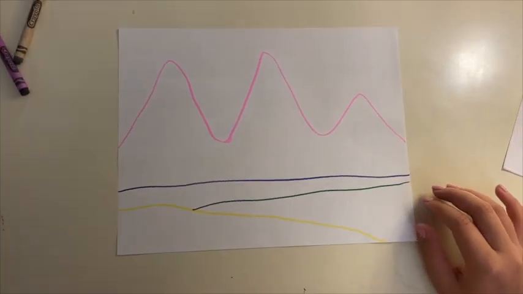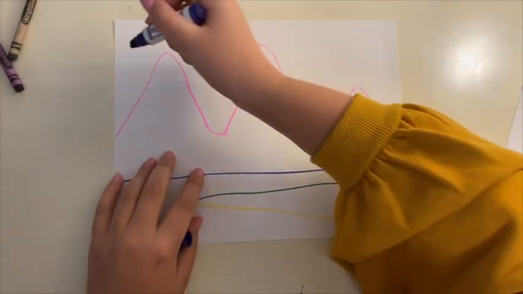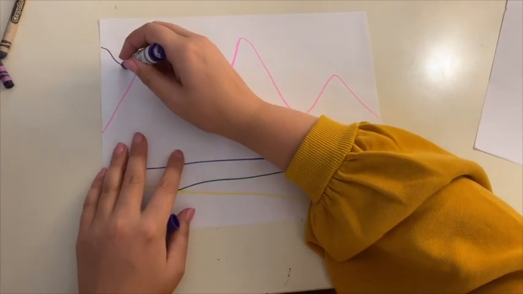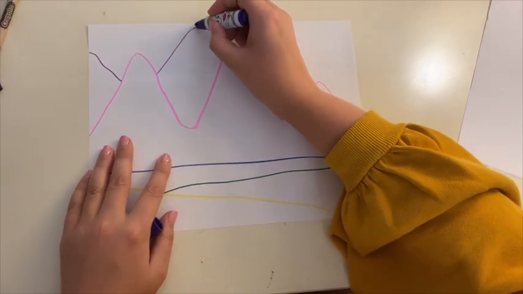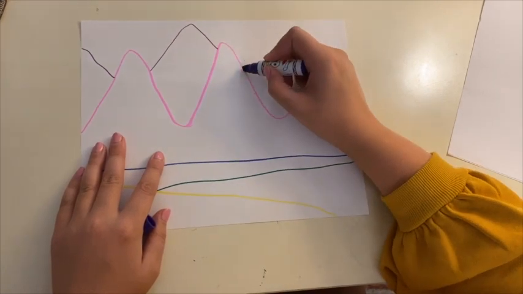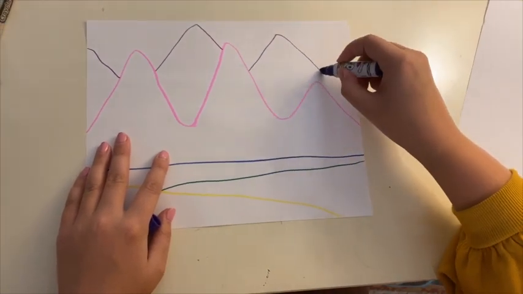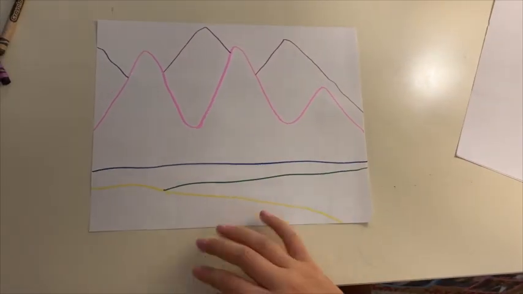Once you've gotten to this step, it is time to do another layer of mountain. So you're going to pick a different color and create another mountain range behind. Notice how I'm not going through the mountains I already drew. I'm just starting at one end and touching the other. This makes it really look like they're behind those mountains. And I'm going to go to the edge and there's my one range.